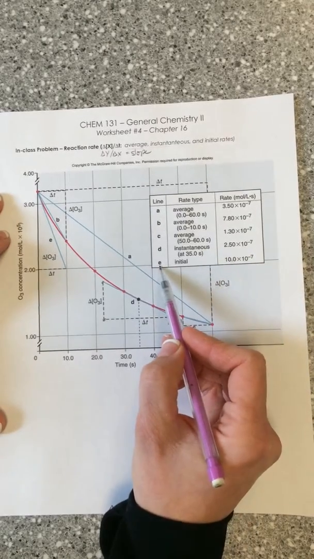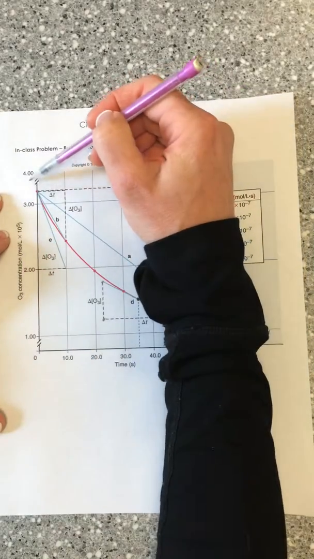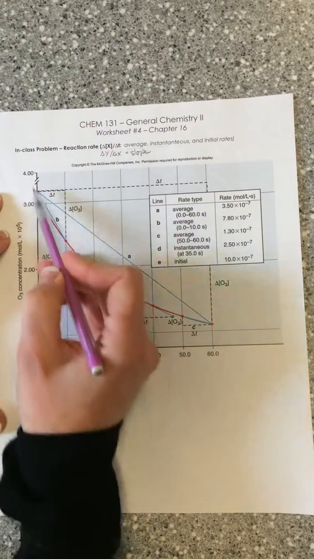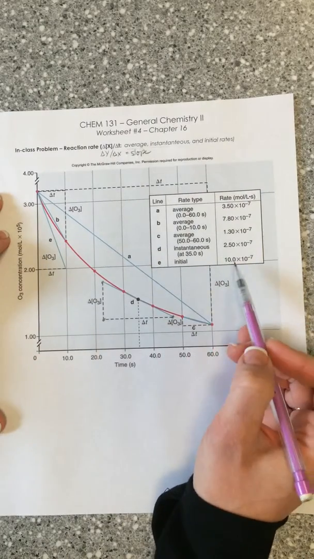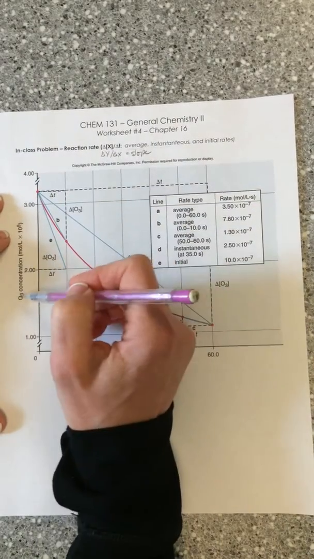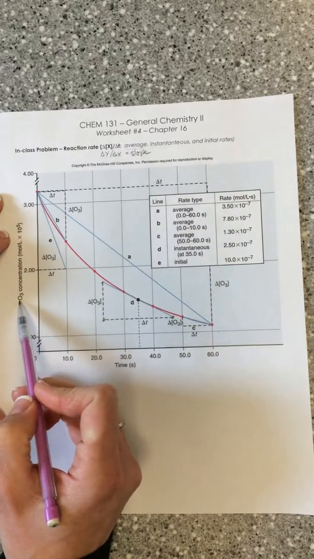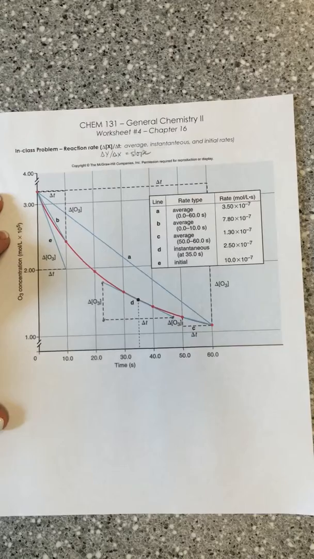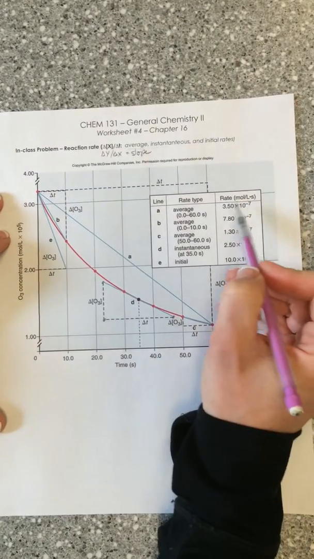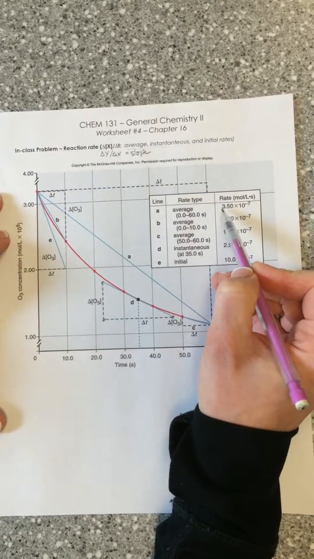And again, the initial rate really just represents drawing a tangent at time equals 0. And as we can see, just looking at the slope of this blue line here for E, that's going to be our fastest. And that makes sense. As soon as this reaction starts, when we have the maximum concentration of O3, of ozone, our reaction is going to be the fastest. So again, I didn't go through each individual calculation for how you figure this out.